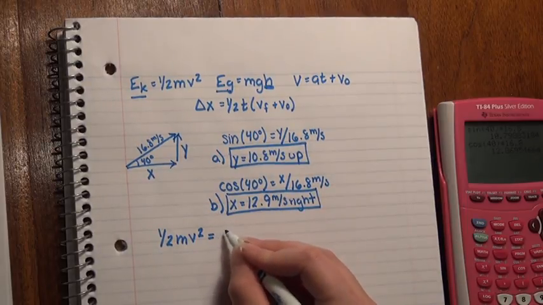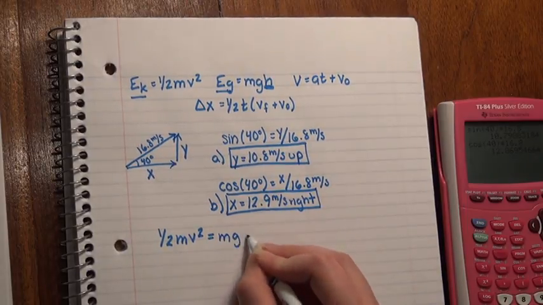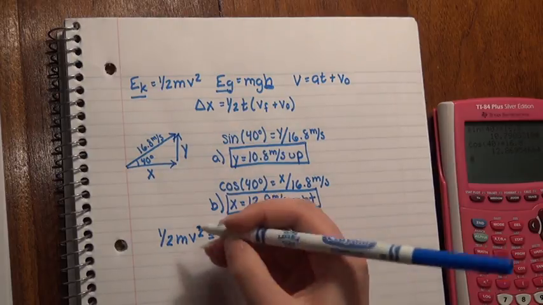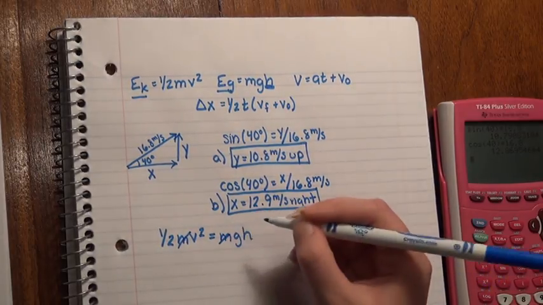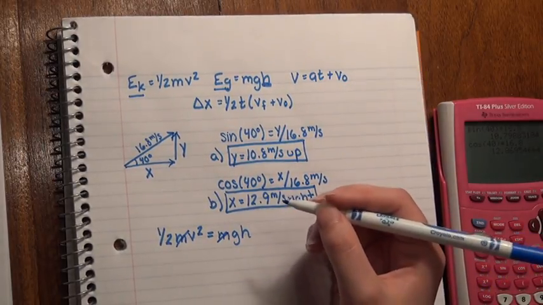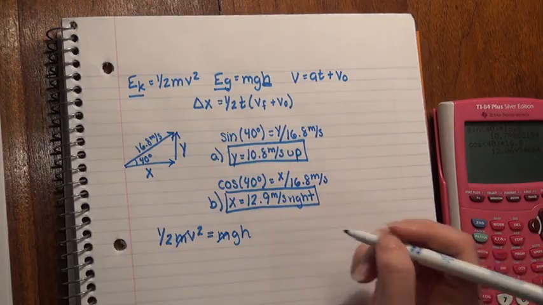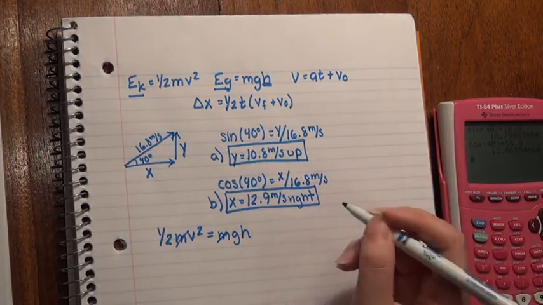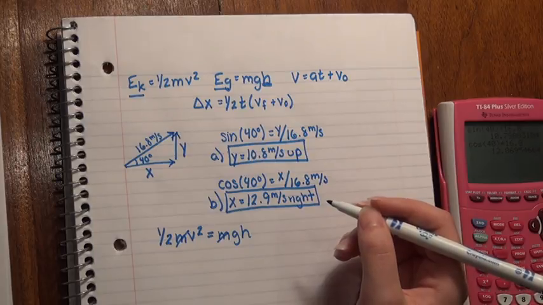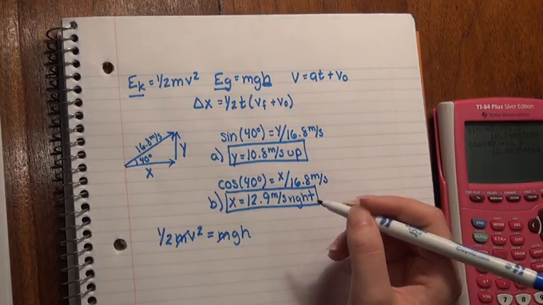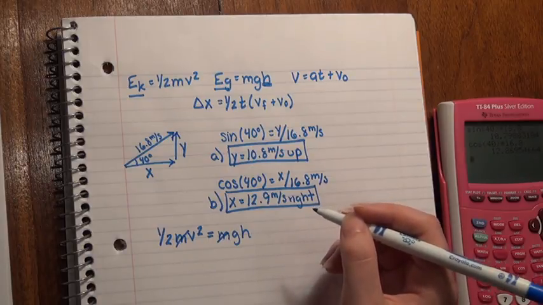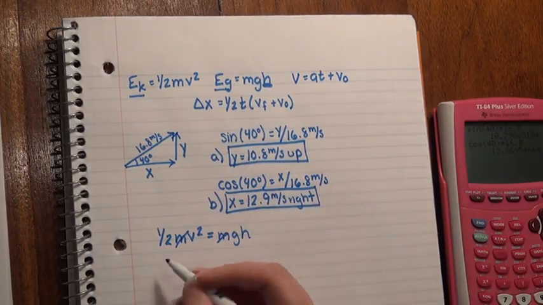So we can set EK equal to EG. Now we can see here that the masses of the ball will cancel out, which is good since they weren't given to us in the problem. And whenever they don't give you the mass of the ball, or the mass of an object where it seems like you might need it, generally you'll be able to use one of these equations, particularly the energy equations, in order to get those masses to cancel out.